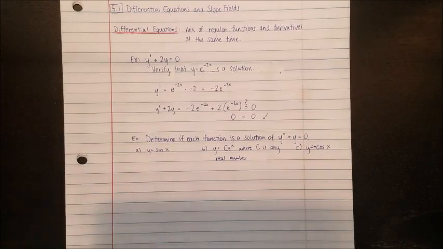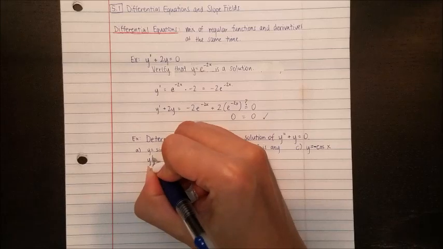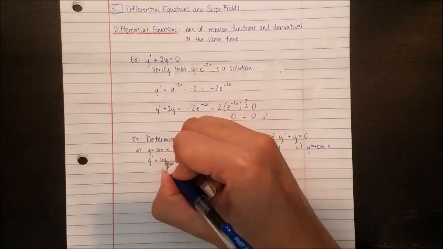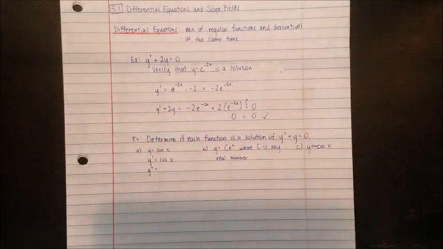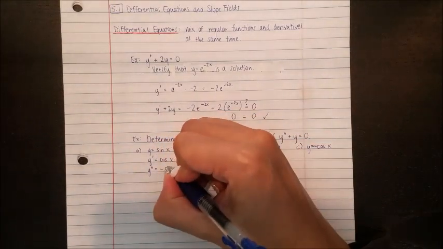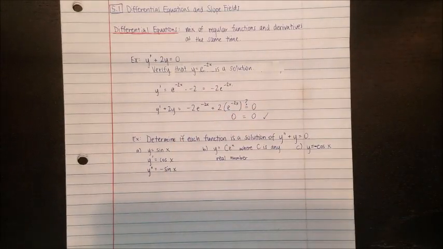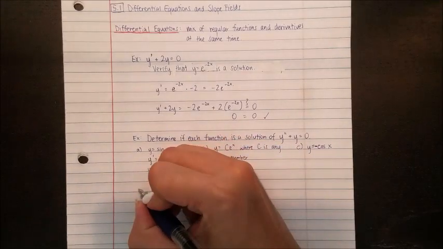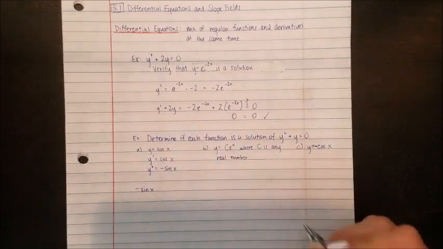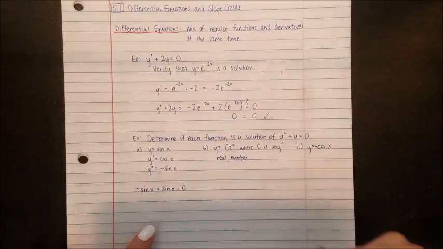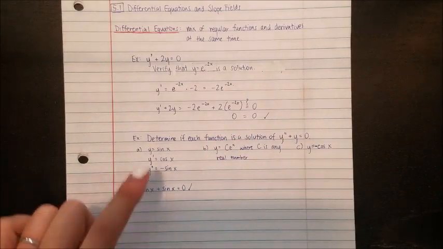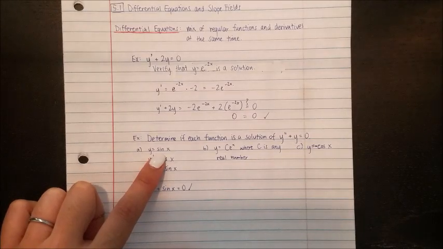So I'm just going to go ahead and start with option A. The first derivative is just going to be the derivative of sine, which is cosine. The second derivative of cosine is negative sine. Okay, so now that I have the second derivative, let me plug it back into my original differential equation. So that'll give me negative sine of x plus y, so plus sine of x. Does it equal 0? Yes, it does. So that means y equals sine x is a solution.